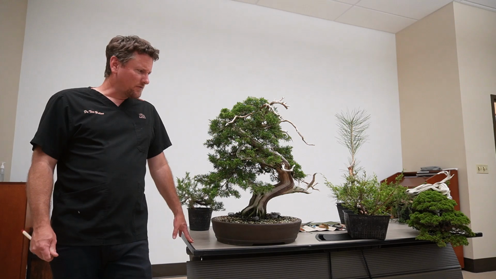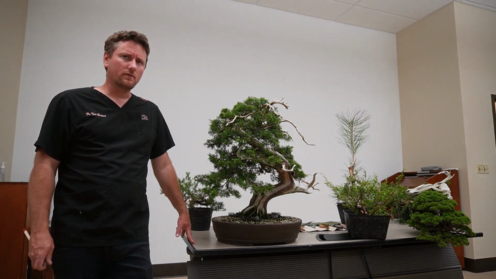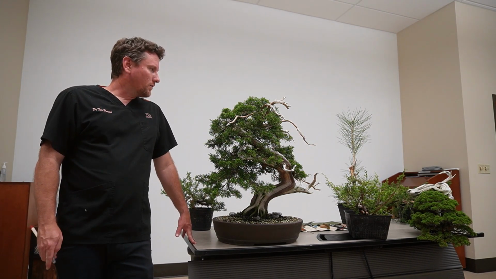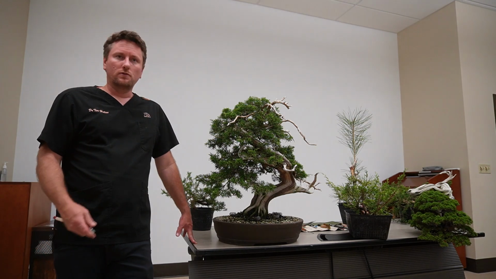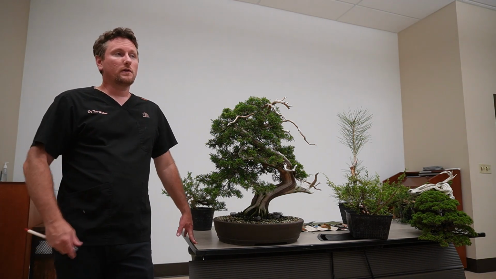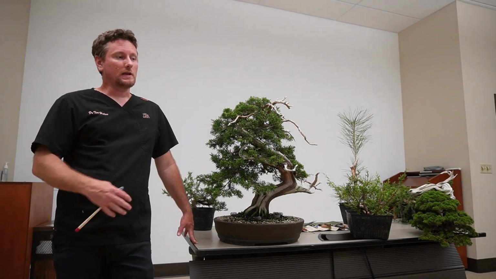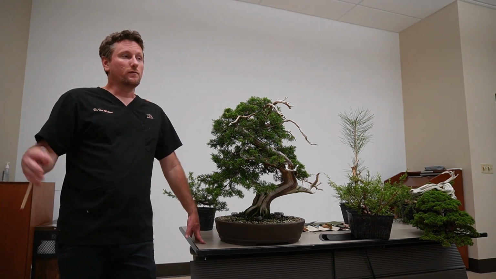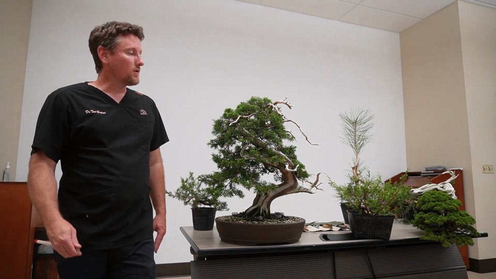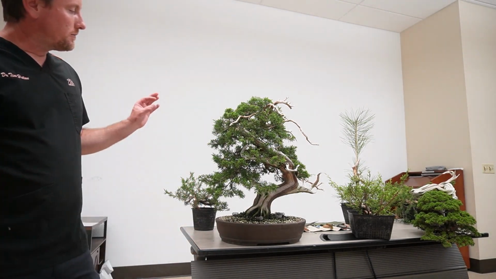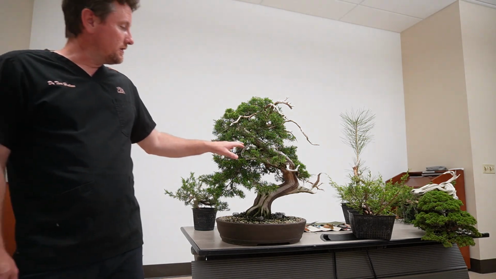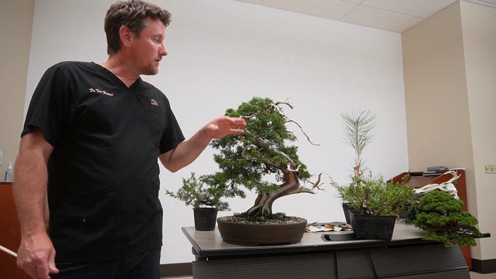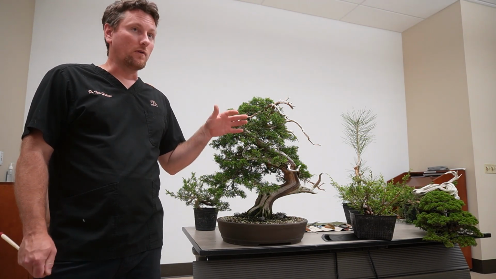As far as taking care of your deadwood, very important to do that, otherwise you just get rot, right? If you're not taking care of the deadwood, it's going to start to decay, rot, and not always in a controlled fashion or in the way that you want it to. So one way to both aesthetically highlight the deadwood and to help minimize rot is to use lime sulfur.